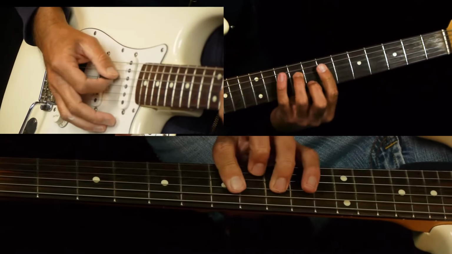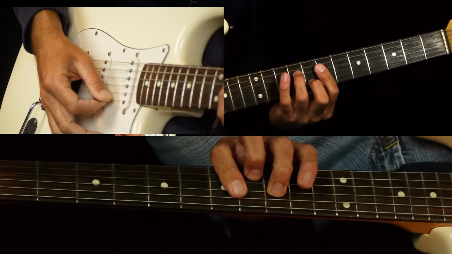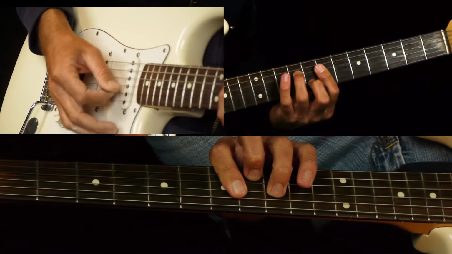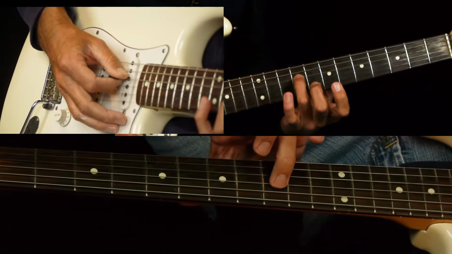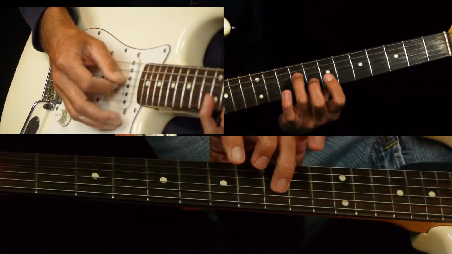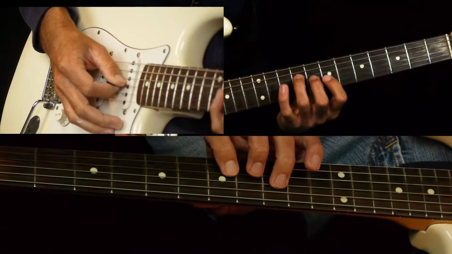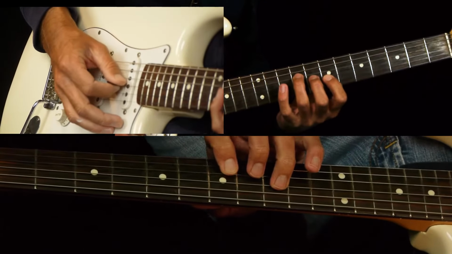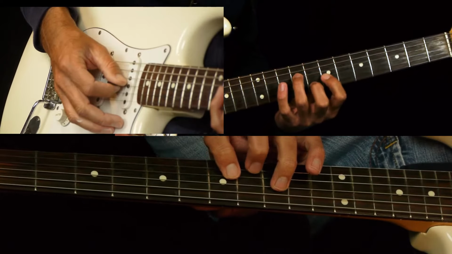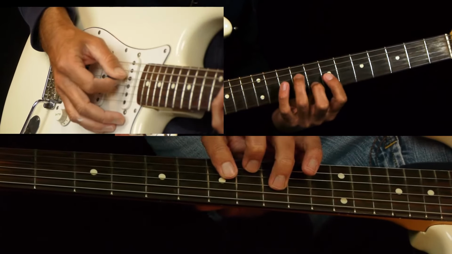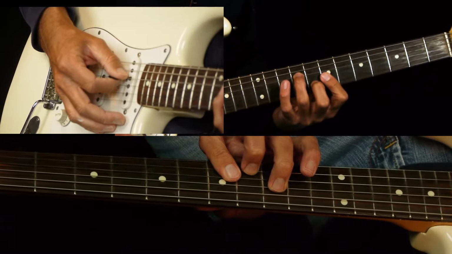So we can play that right here. So there's your third, that's your B. Then we have the fifth right here, D on the G string, and our root note is on the 8th fret of the B string.